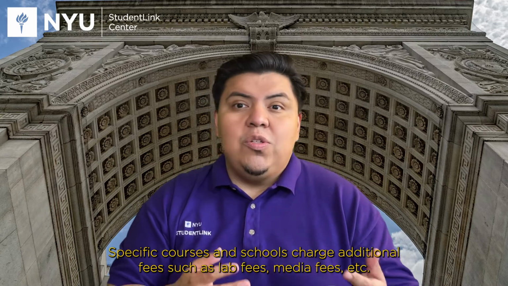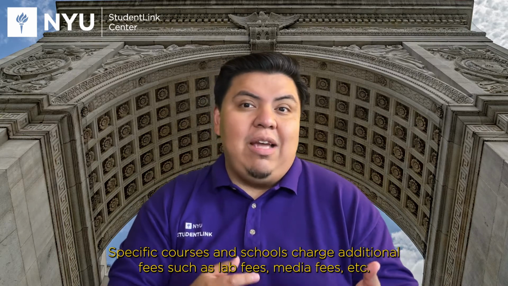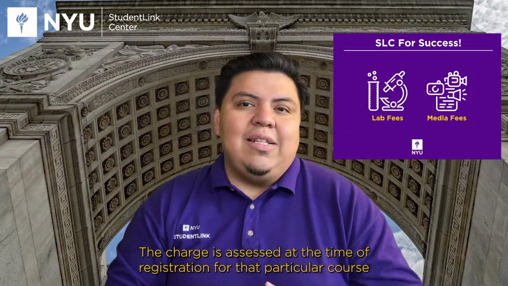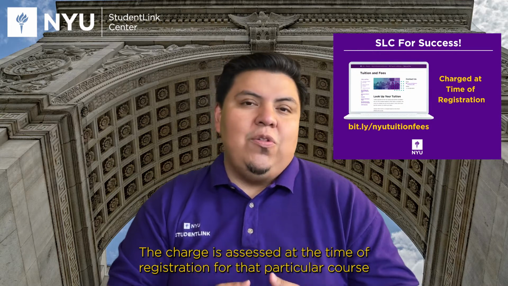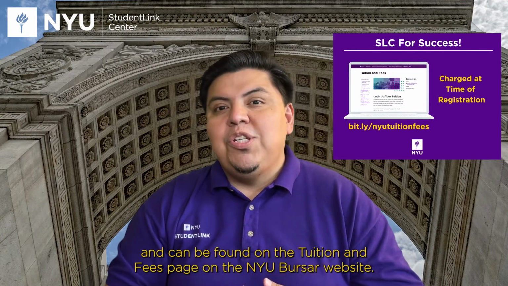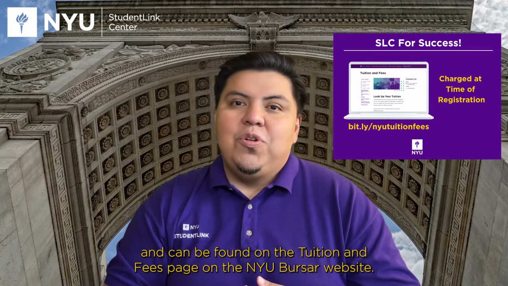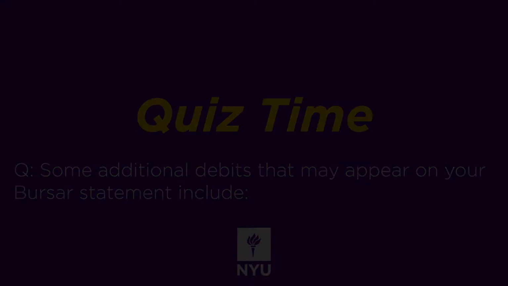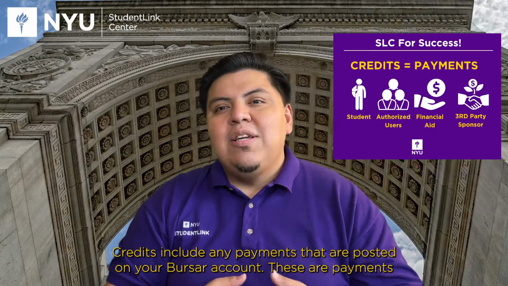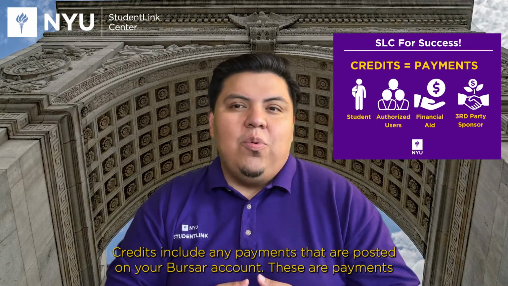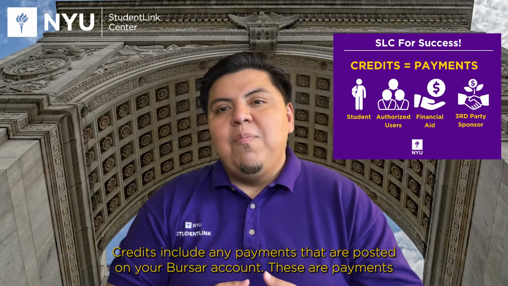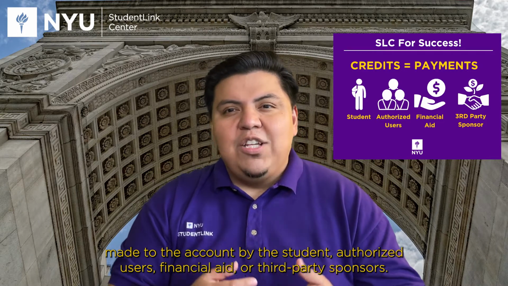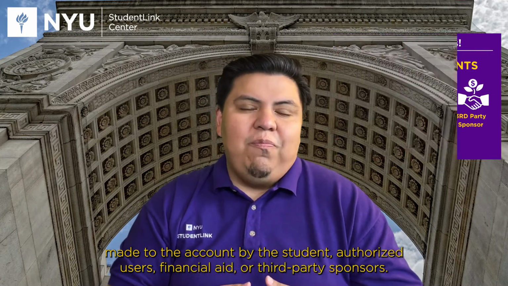Specific courses and schools charge additional fees such as lab fees, media fees, etc. The charge is assessed at the time of registration for that particular course and can be found on the tuition fees page on the NYU Bursar website. Credits include any payments that are posted on your Bursar account. These are payments made to the account by the student, authorized users, financial aid, or third-party sponsors.